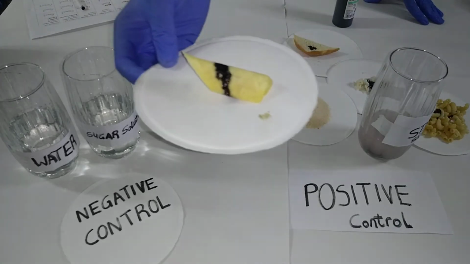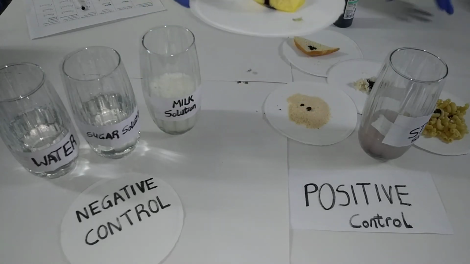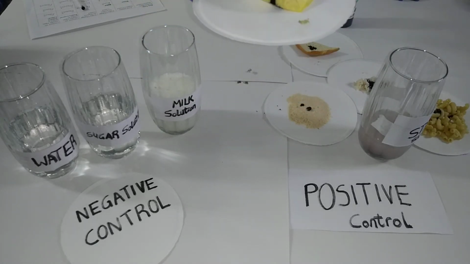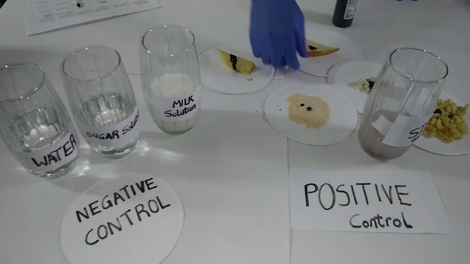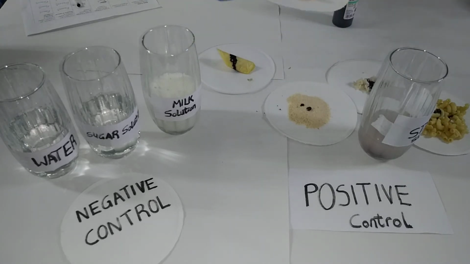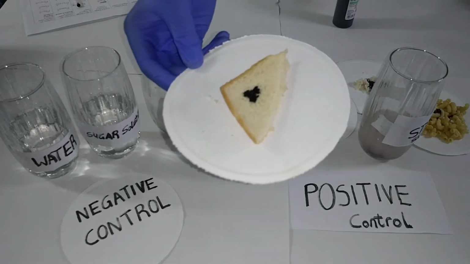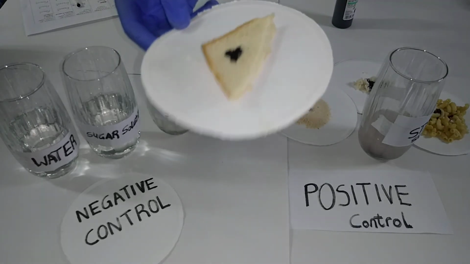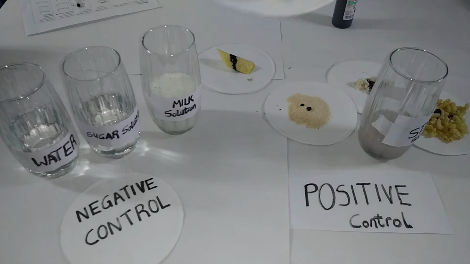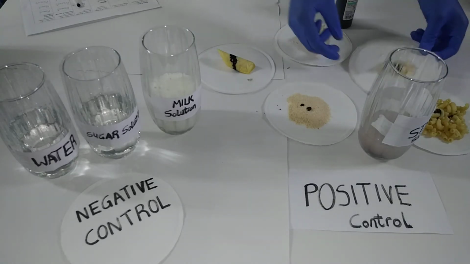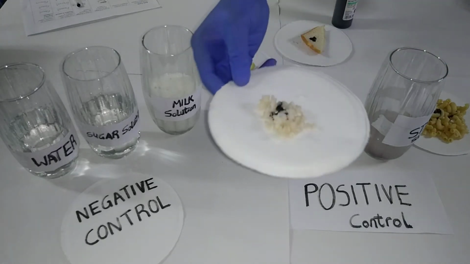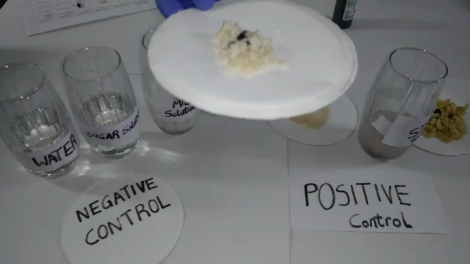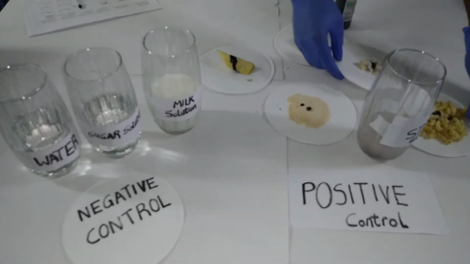Also in this food sample, this is yam. Starch is present because it turned from brown to black. Also, this is bread, turned from brown to black. Also, this is rice, same thing, from brown to black.